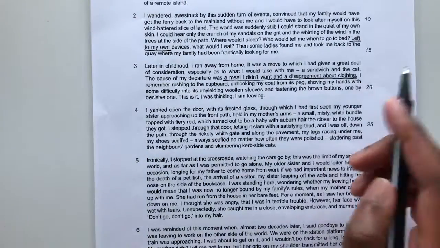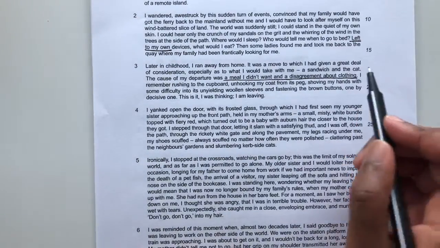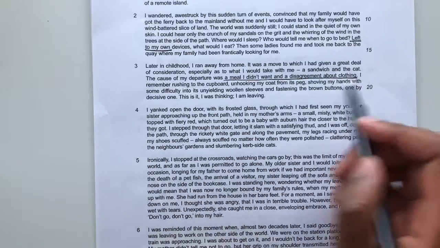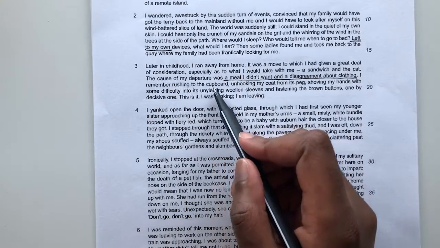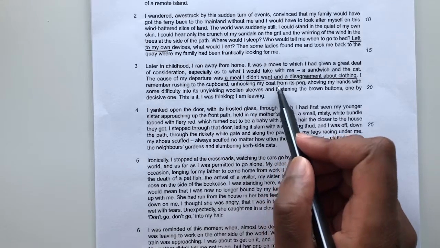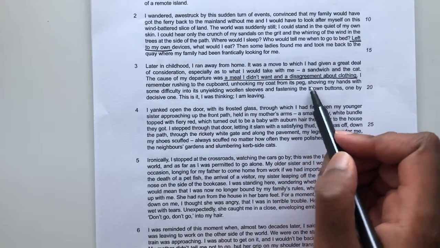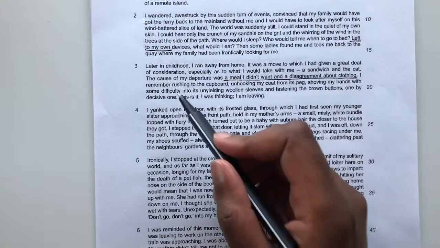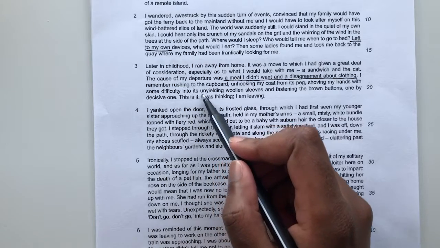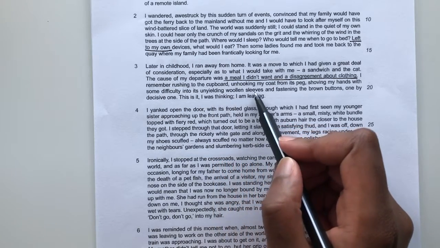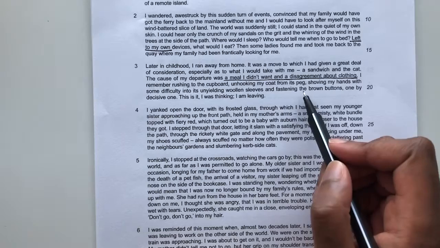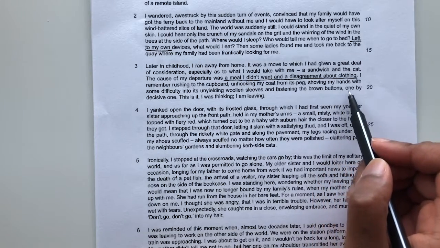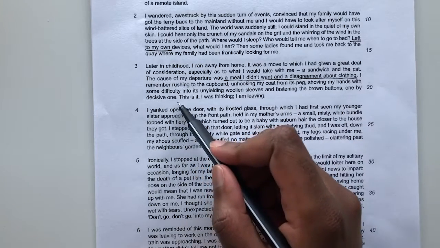Oh, but we still have to finish paragraph 3, right? Let's just finish it. I remember rushing to the cupboard, unhooking my coat from its peg, shoving my hands with some difficulty into its unyielding woolen sleeves, and fastening the brown buttons, one by decisive one.